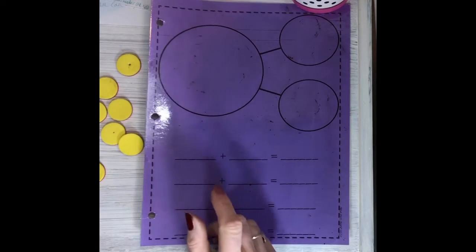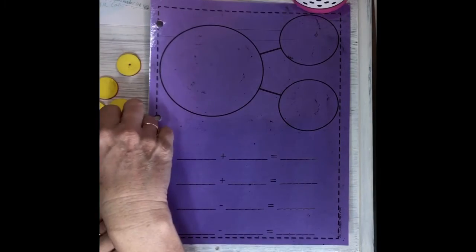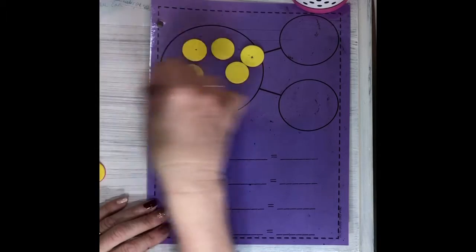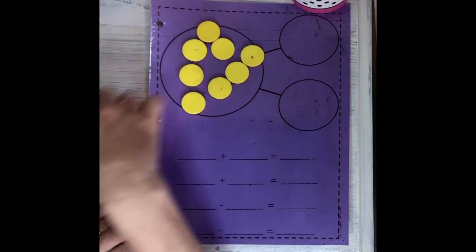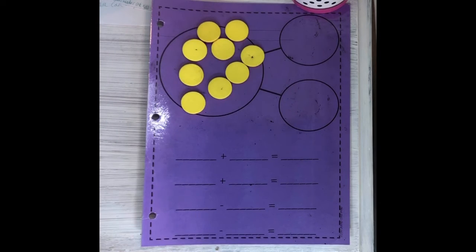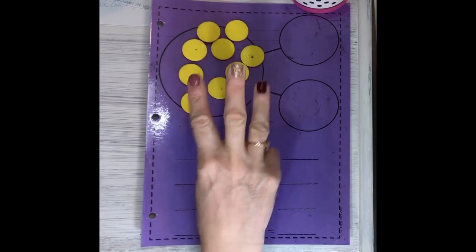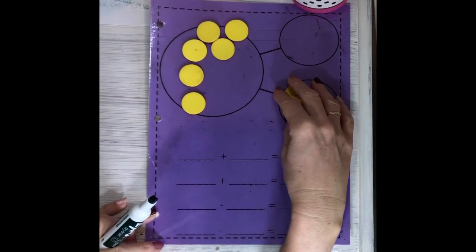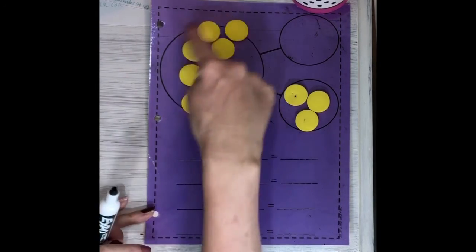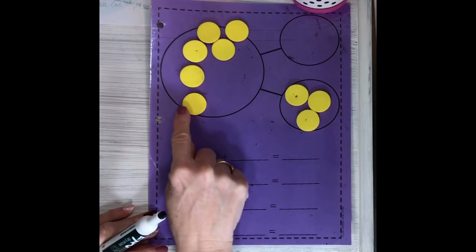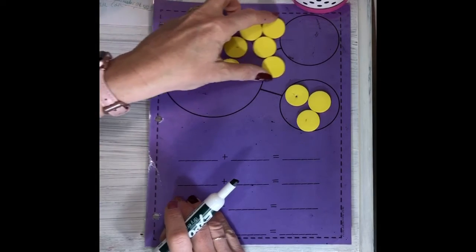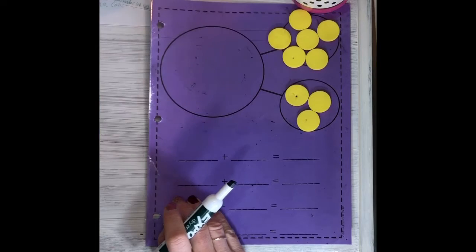We know at the beginning that there were 9 balloons, so let's put on 9 counters. 1, 2, 3, 4, 5, 6, 7, 8, 9. There were 9 balloons. Now, some of them got popped, and I only had 3 left. So let me take 3. 1, 2, 3. And I'll put them down here because I know those were the 3 I had left. Now I can see how many of my balloons popped. 1, 2, 3, 4, 5, 6. Wow, I lost a lot of my balloons, didn't I? 6 of my balloons popped.